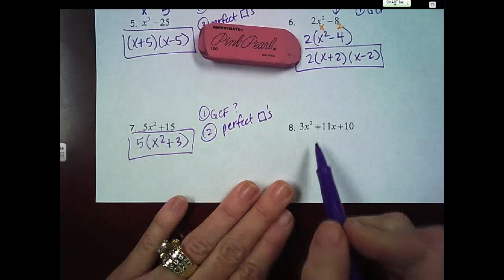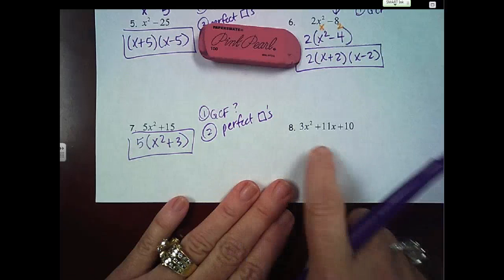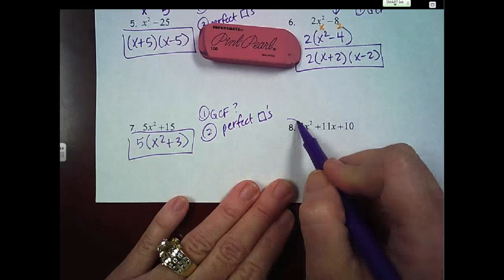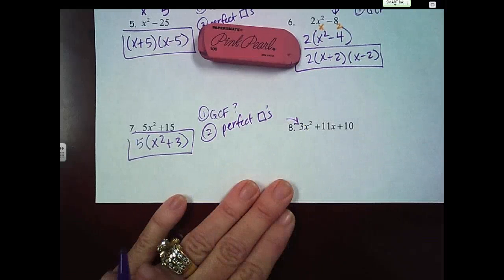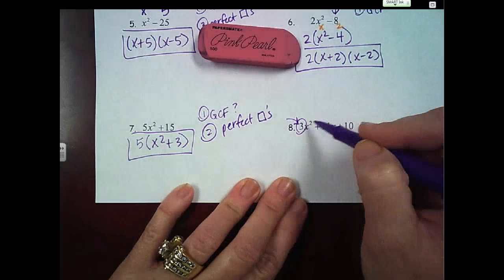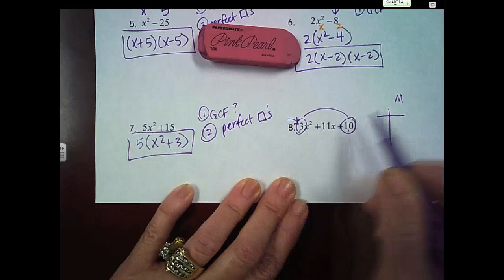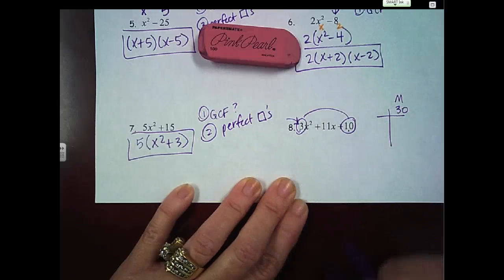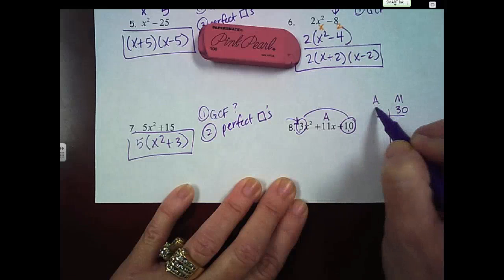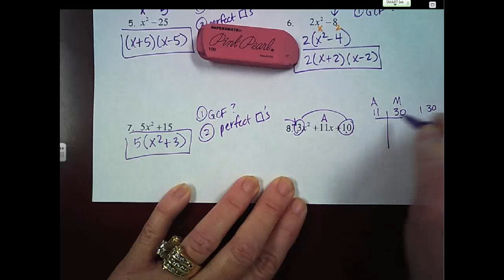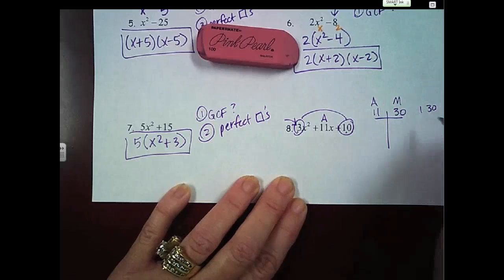Okay, number 8. Right, for number 8, you've got 3 terms now. Not only do you have 3 terms, but you also have a leading coefficient. So that's the problem where you have to take these and multiply them together. So you want numbers that multiply to give you 3 times 10, which is 30. And you want numbers that are going to add to give you that middle term, 11. So if we list factors of 30, 1 and 30, nope, doesn't make 11. 2 and 10, no. Okay, and it's 5 and 6, right?